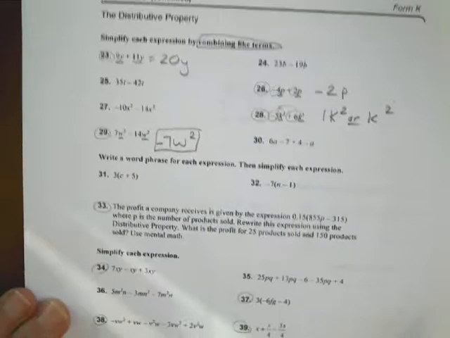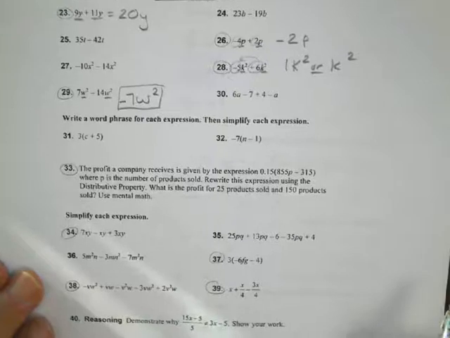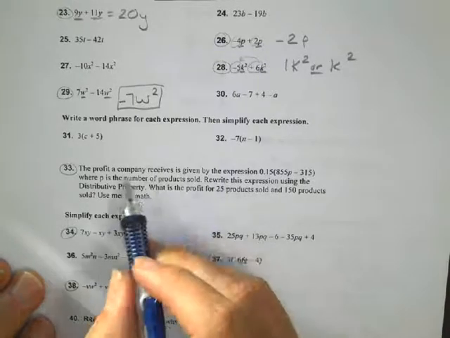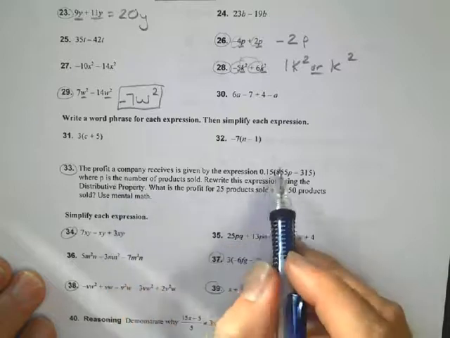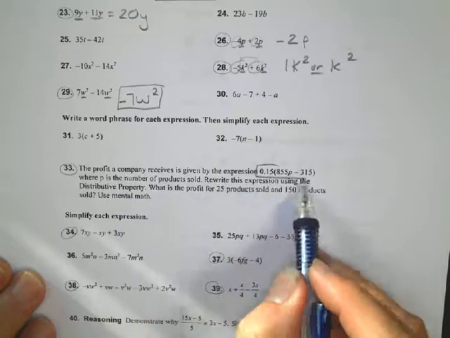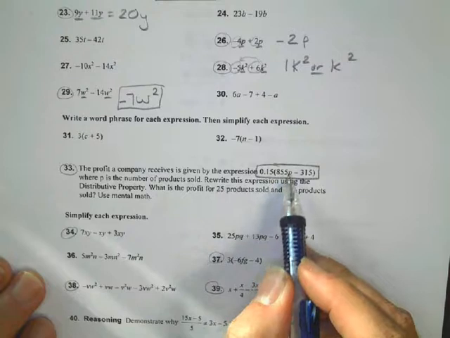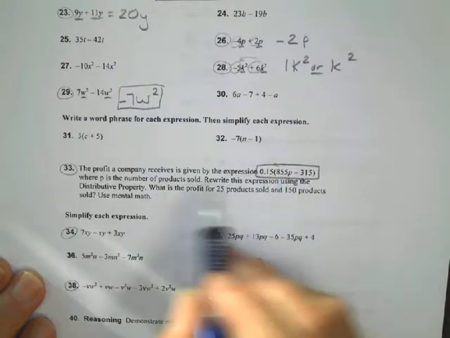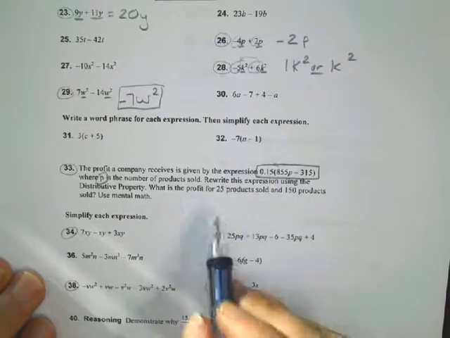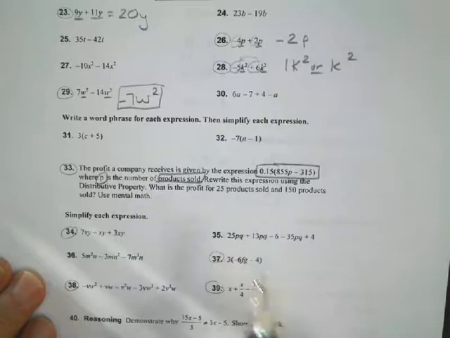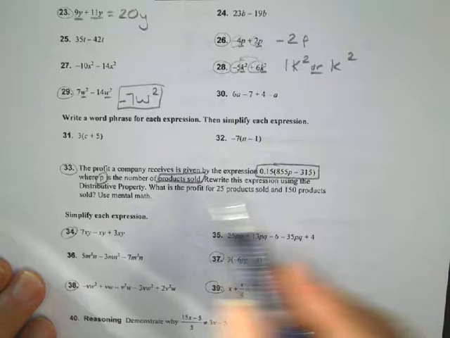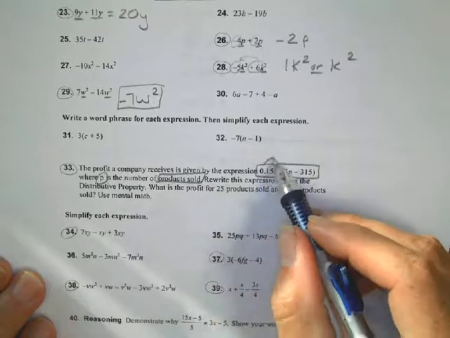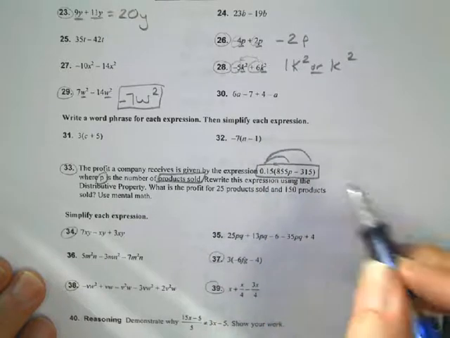Number 33 is one of the word problems, and it's a good little word problem here because it says that the profit a company receives is given by the expression 0.15 times (855p minus 315), where p is the number of products sold. Those are our products sold here. Rewrite the expression using the distributive property. So they want us to first of all take this and use the distributive property to rewrite that expression.